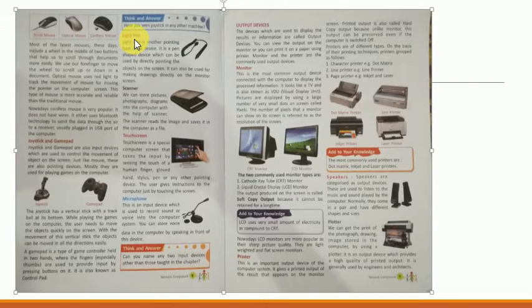So next is the light pen. The light pen is another pointing type input device. These are all input devices; we are talking about input devices right now. It is a pen shaped device which can be used by directly pointing at objects on the screen. It can also be used for making drawings directly on the monitor screen.